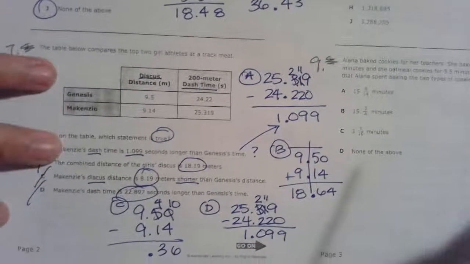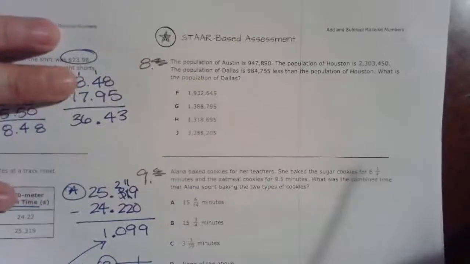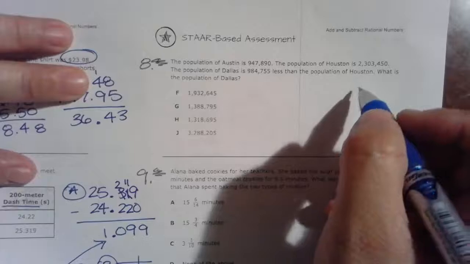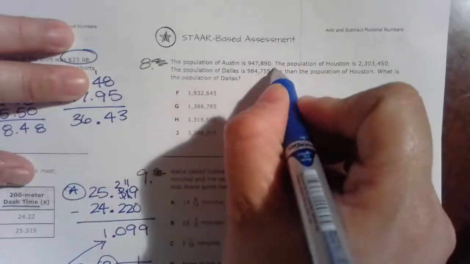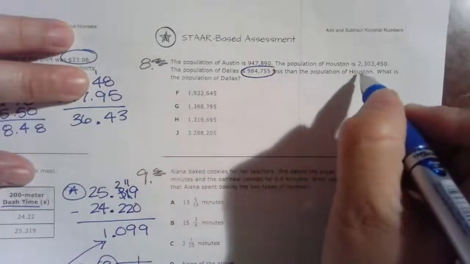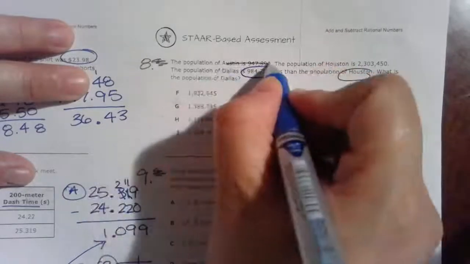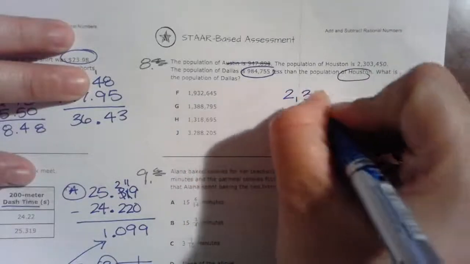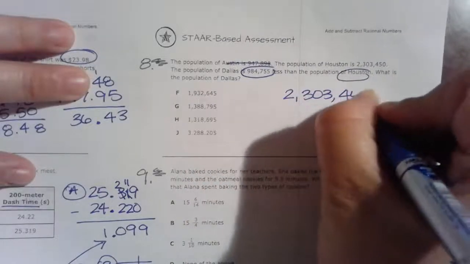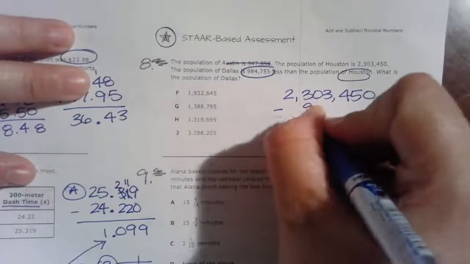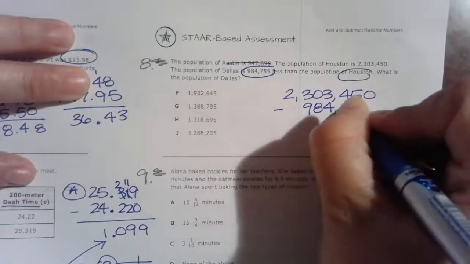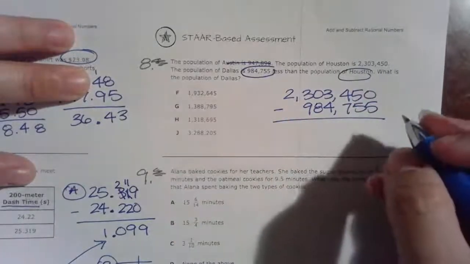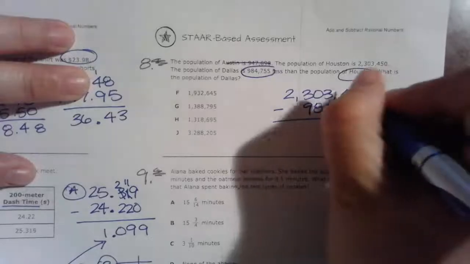Alright, for 8, basically all you're doing here is you're looking at what is the population of Dallas, and you know that Dallas is this much less than Houston, so you don't really care about Austin. That's extra information. So you're doing 2,303,450 take away 984,755. Okay, and so you subtract that, and you're going to do a lot of regrouping here.